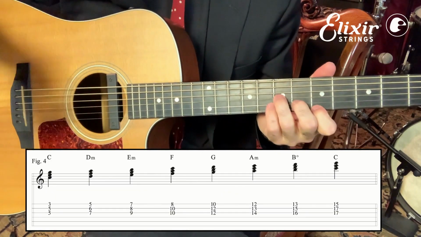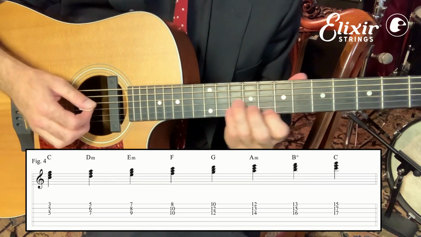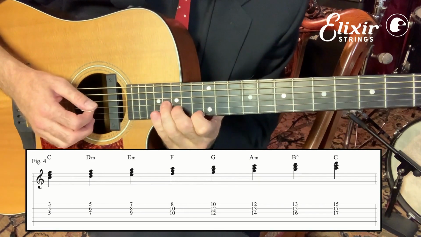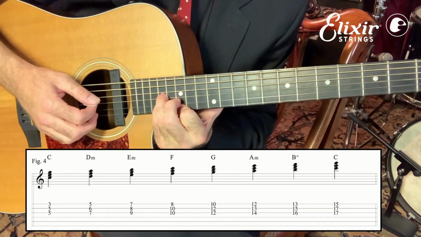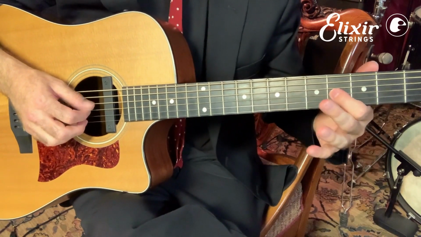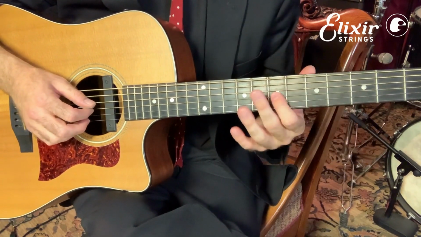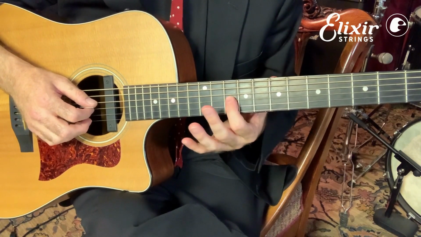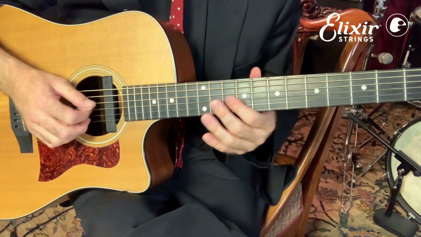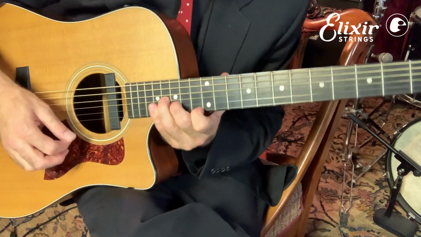And if we keep going through the whole pattern, E minor, F, G, A minor, B diminished, and back to where we started, C. I just want to show you that B diminished happens because the B starting there, skip the C, go to a D, skip the E, go to an F. The distance is 2 minor thirds and gets us a diminished sound.